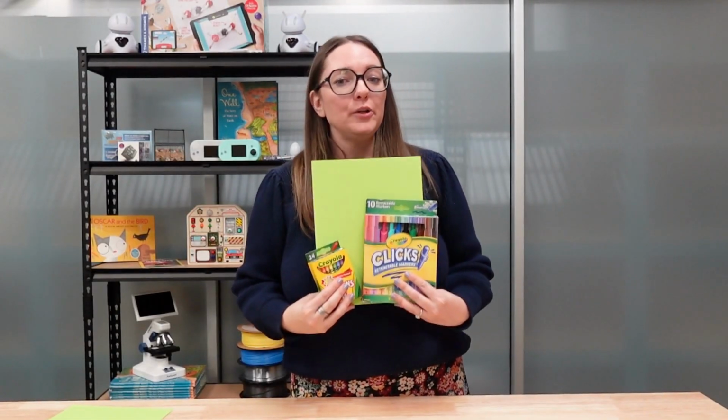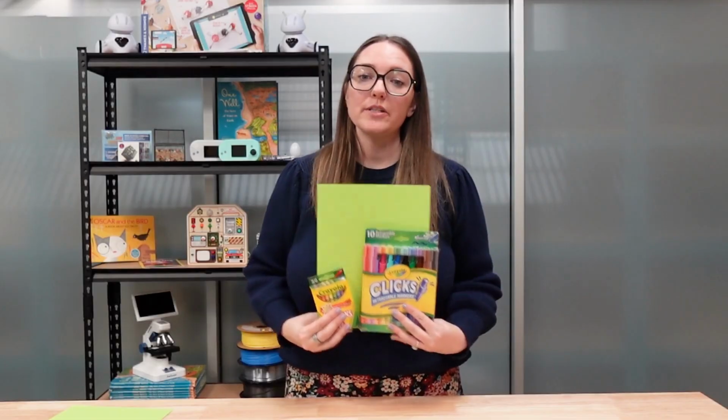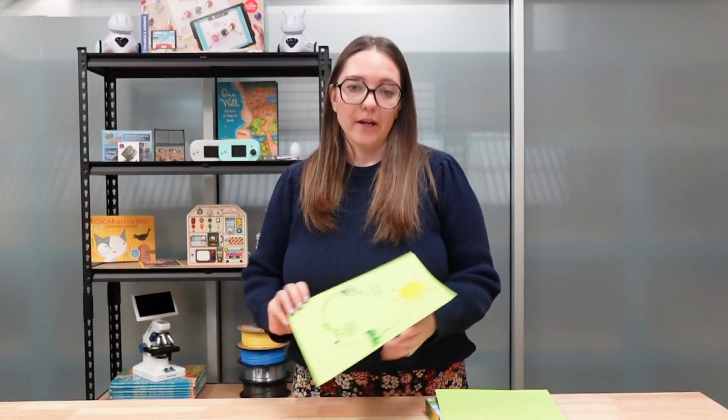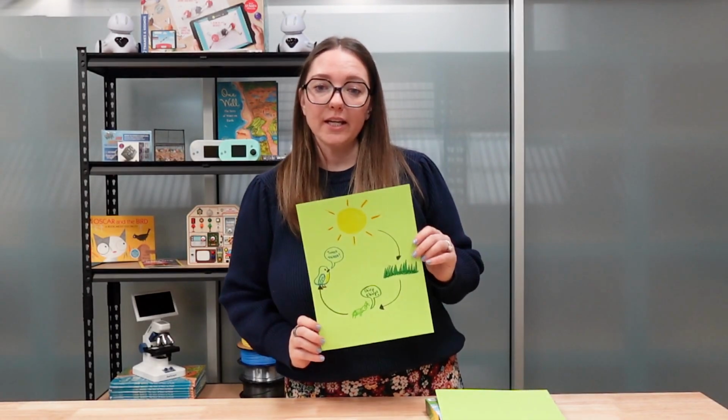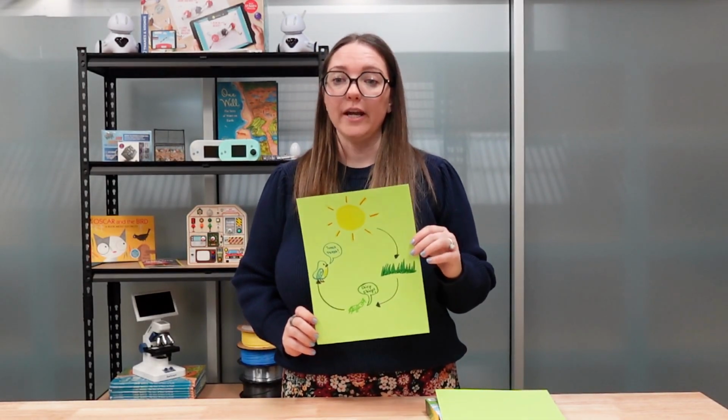After exploring, use paper and some crayons and markers. Ask your child to draw a food chain based off of the ecosystems they just explored outside. With your child, identify the different factors together and feel free to make your food chain as big or as small as you want.